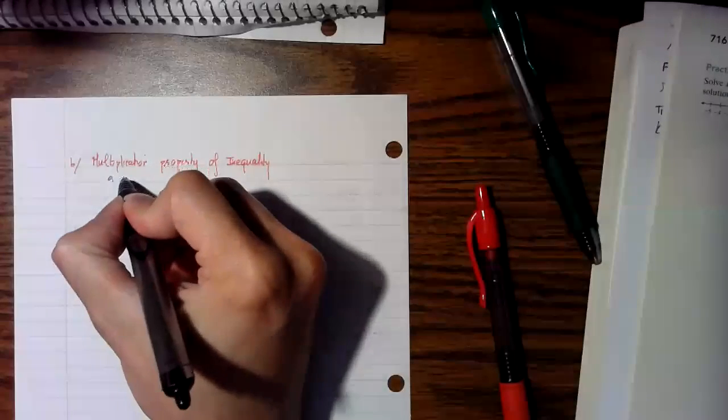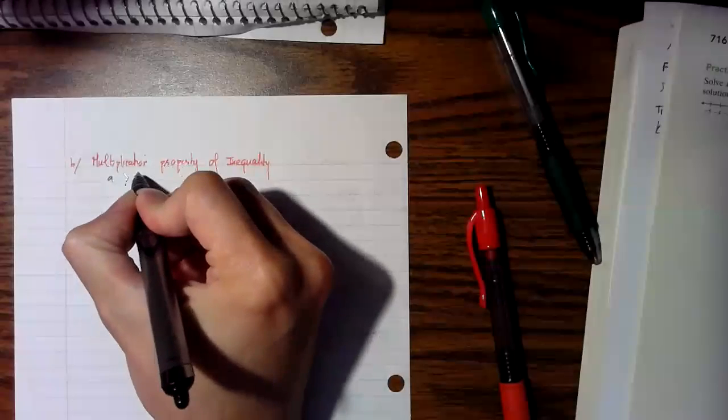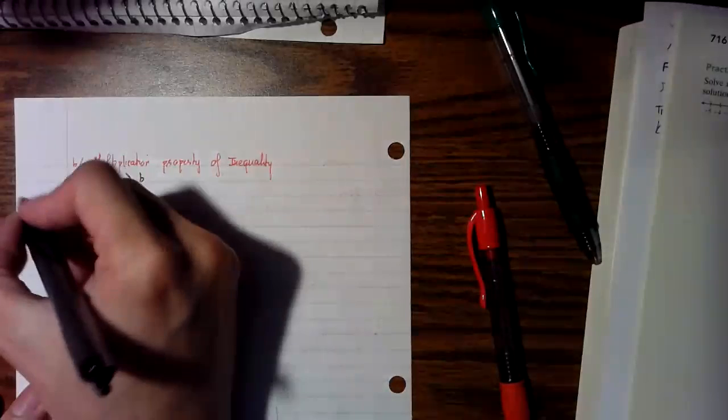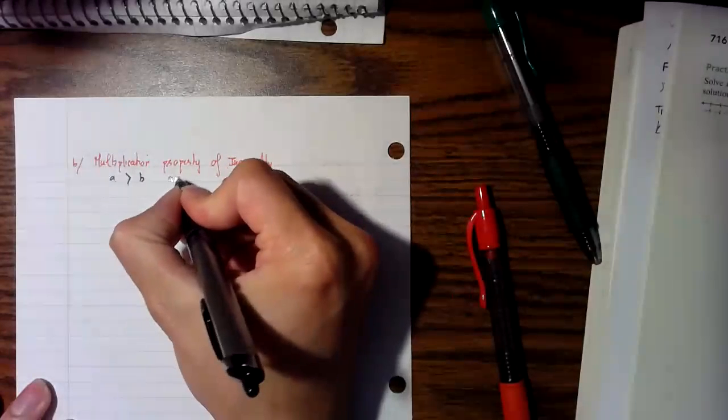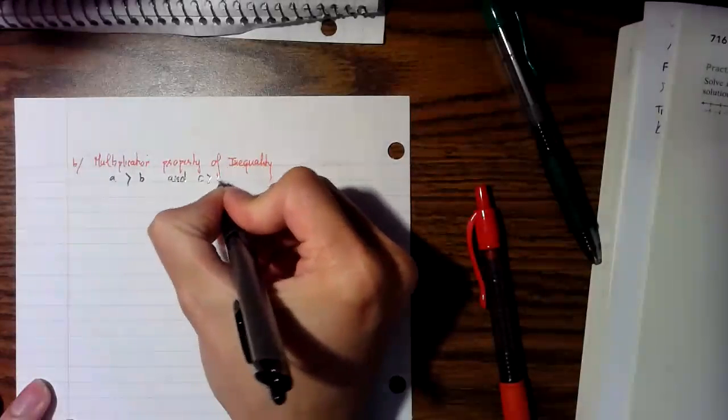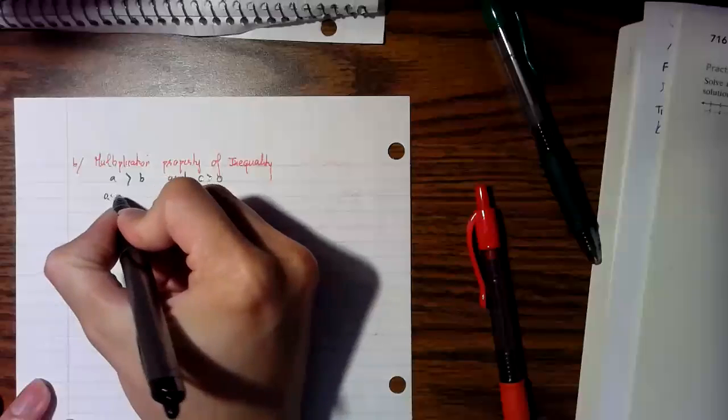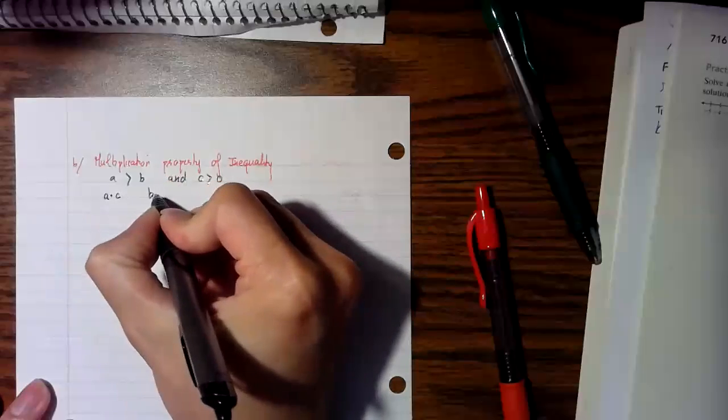And the multiplication property states that if I have a greater than b, and if I multiply both sides by a number c, and that number c is positive, see that?